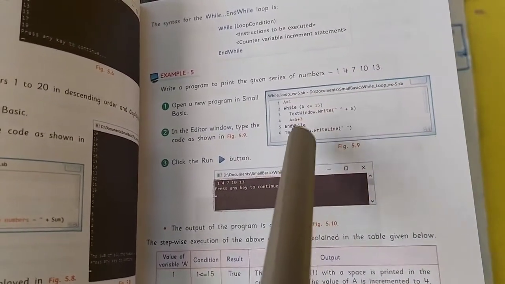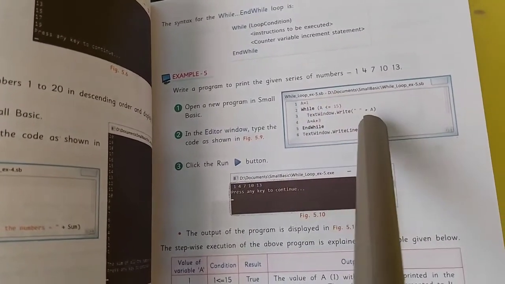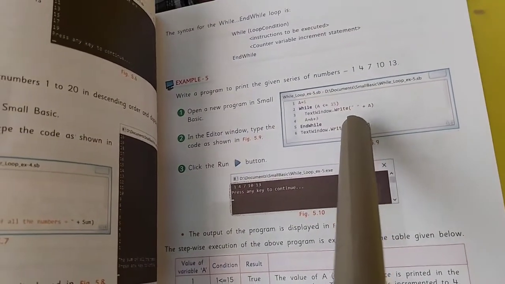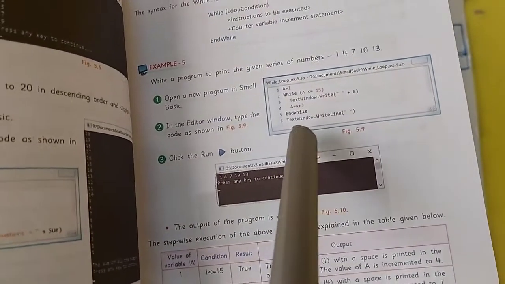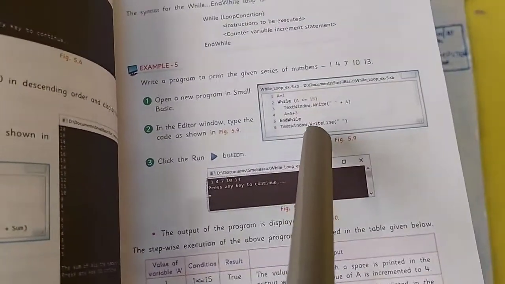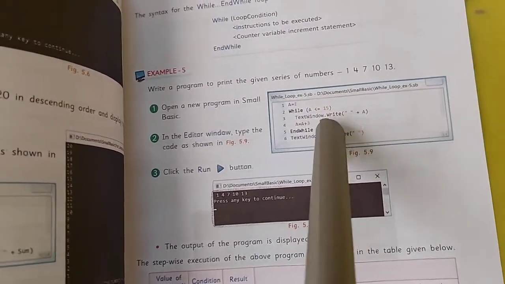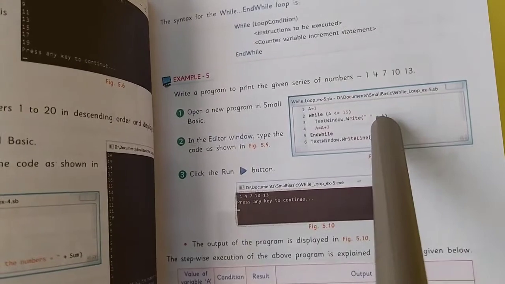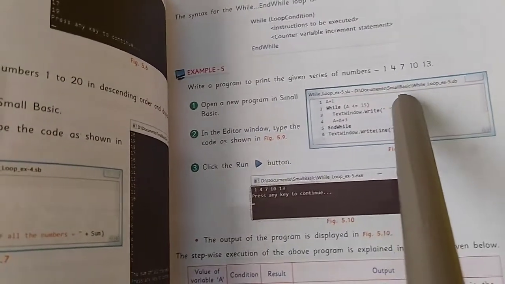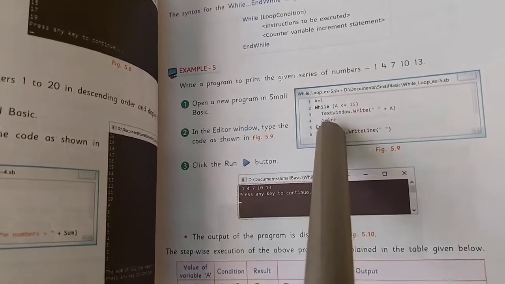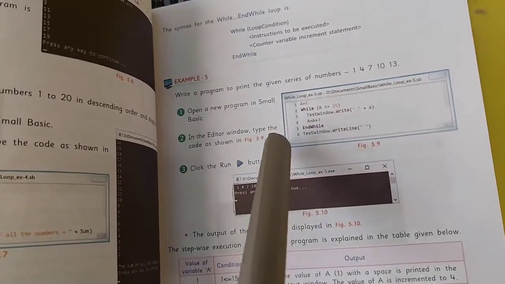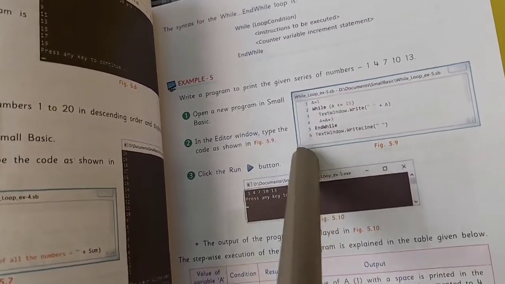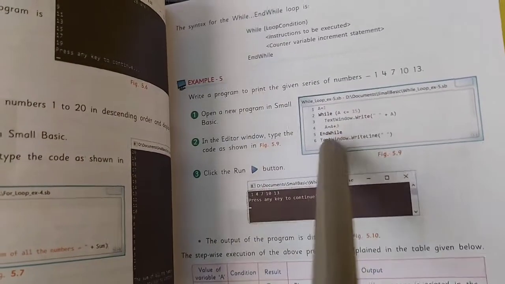Then our next step is TextWindow.Write. Okay, here we are writing like this. This is our statement which we are going to write. This is our instruction. Then what will we write in the instruction? See, within the inverted commas, plus A. A means 1. Then this is our increment. Increment means A is equal to A plus 3. A is 1. 1 plus 3 means 4. Clear? Then EndWhile. TextWindow.WriteLine.